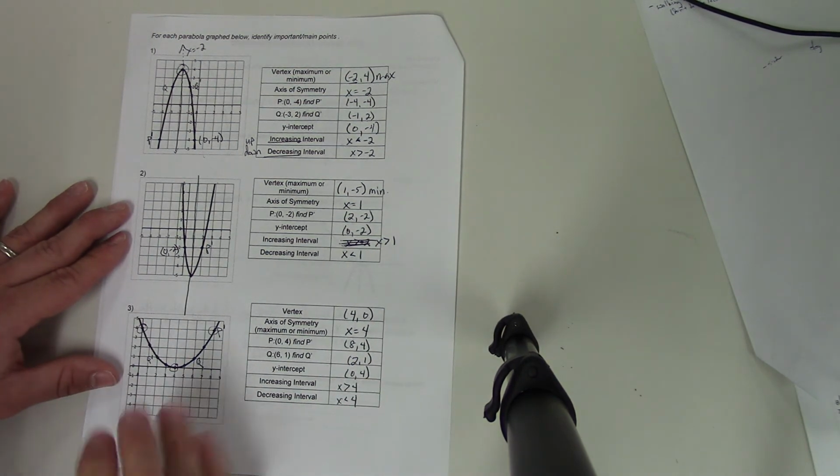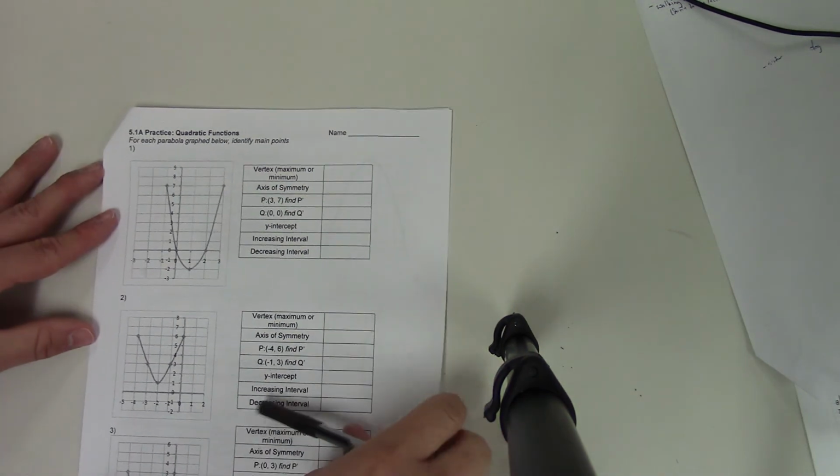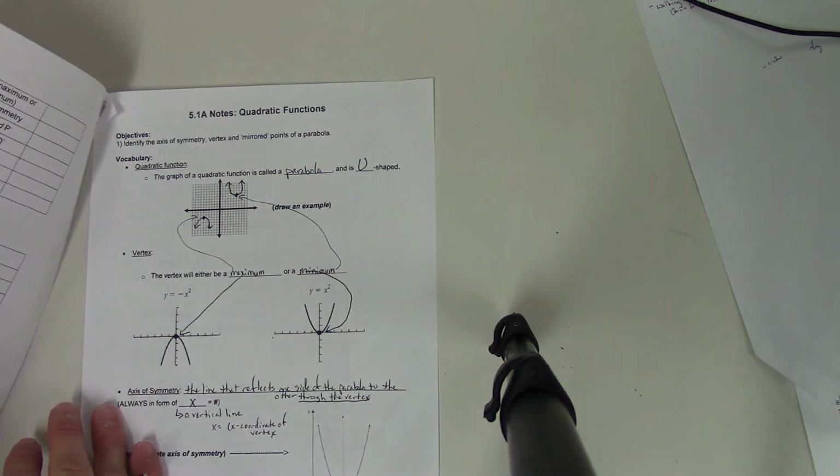Your homework is the next 2 pages. Please use the notes as I gave them to you, because especially on this page, that's all you're doing really in the homework. Have a good day.